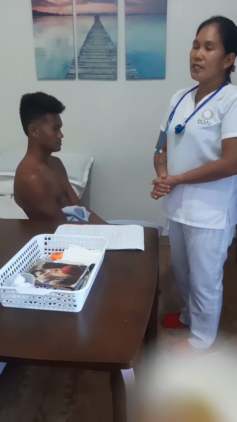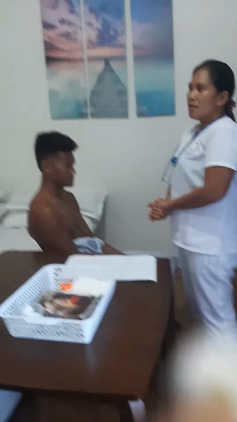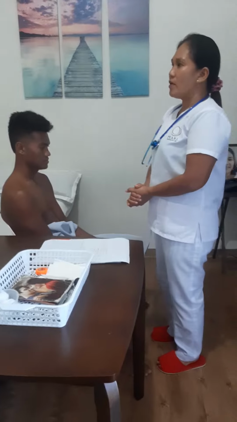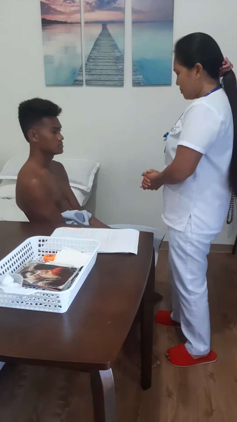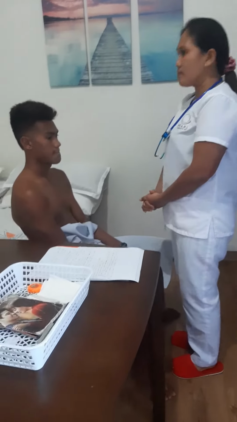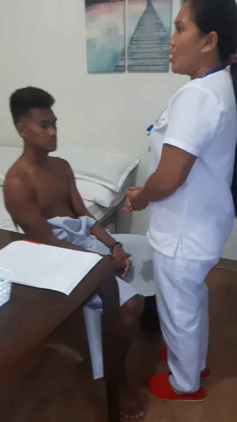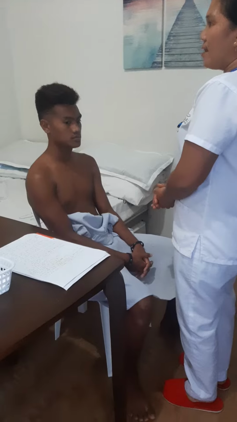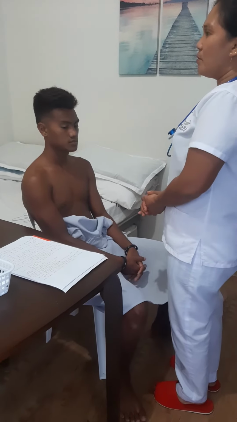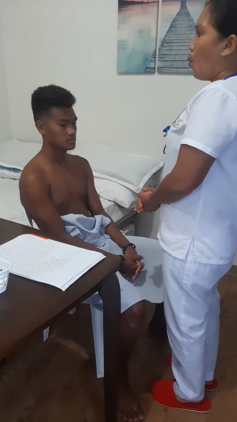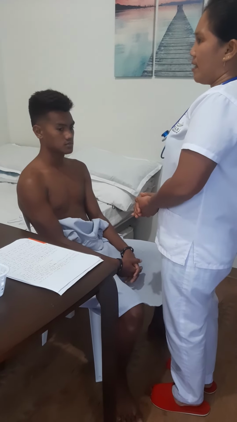Now I will proceed to assessment segment 2, the thorax with respiratory function. First, we observe the patient's respiration. The respiration should be regular and symmetrical, and the accessory muscles should not be used. The patient should be able to breathe comfortably while sitting with his arms at rest.